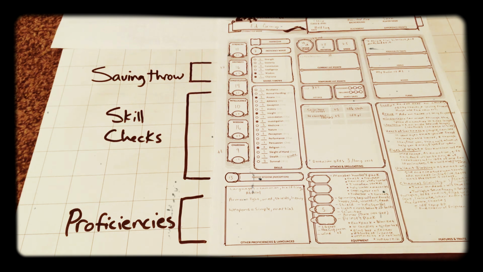That's the same way that you roll lock-picking skills when you have thieves' tools. That's the same way you roll herbalism kit skills if you're proficient in herbalism. That's how all of the tool proficiencies will function in D&D 5th edition.